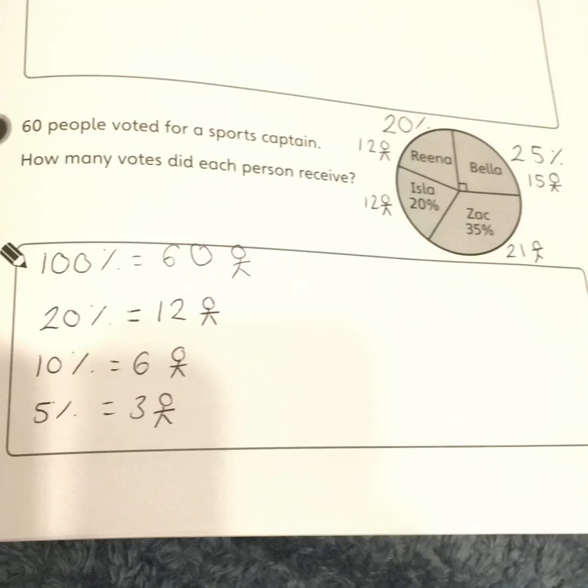And then we're just left with Rena. Now, there's 2 ways you can work Rena out. You can either add the amount of people up, take it away from 60, or you can add the percentages up and take it away from 100. So 25 add 35 would be 60. Add 20 would be 80. So Rena must also be 20, which we already know is 12 votes. Super work if you got that right.